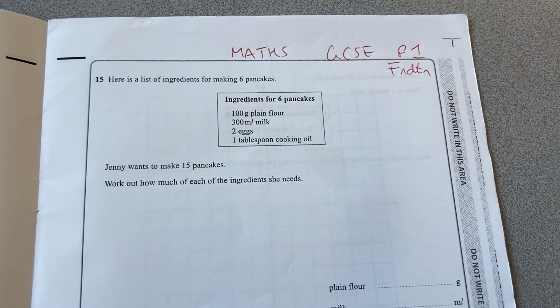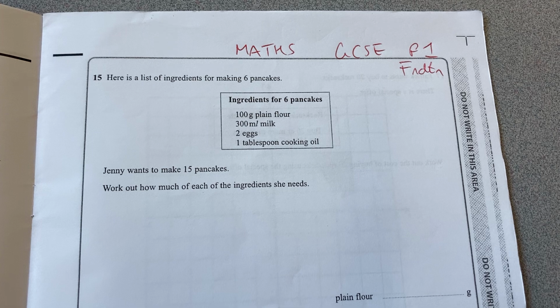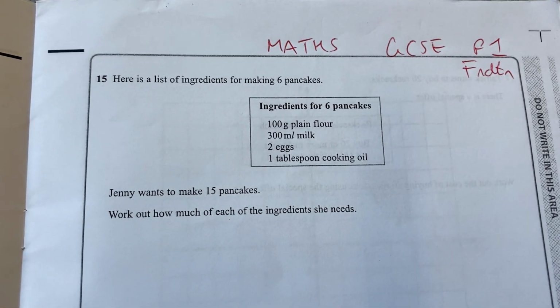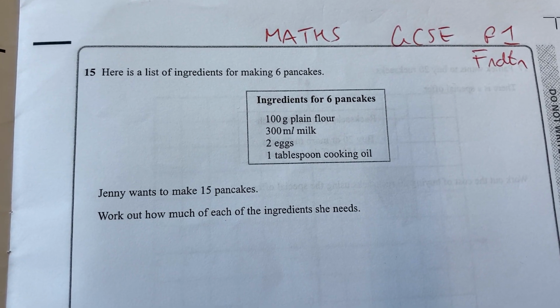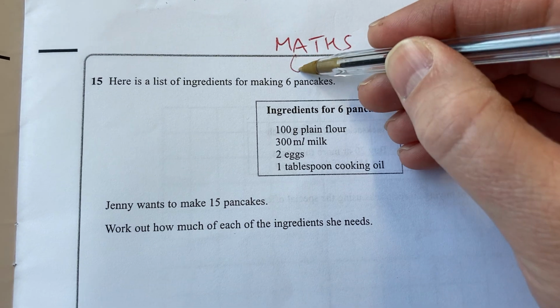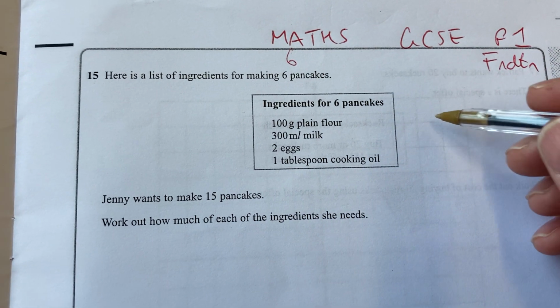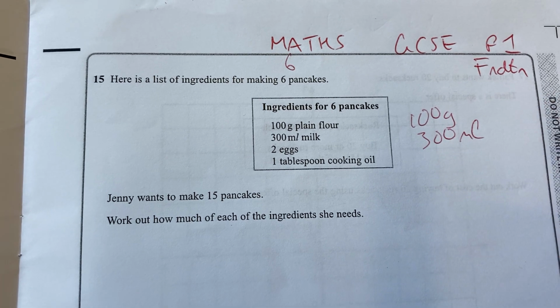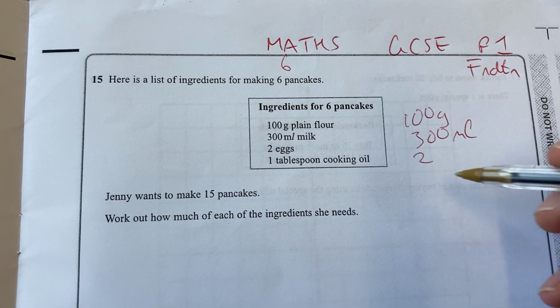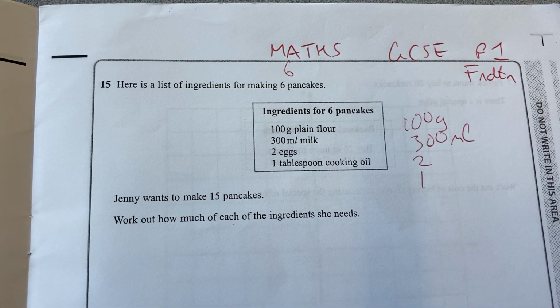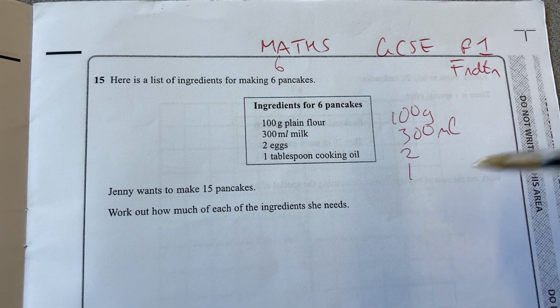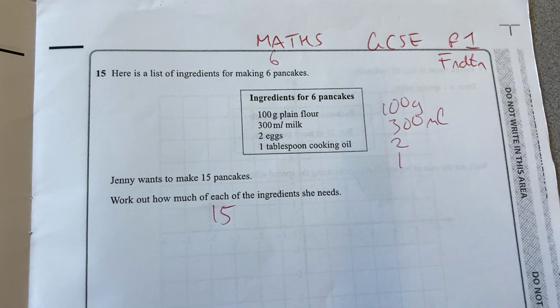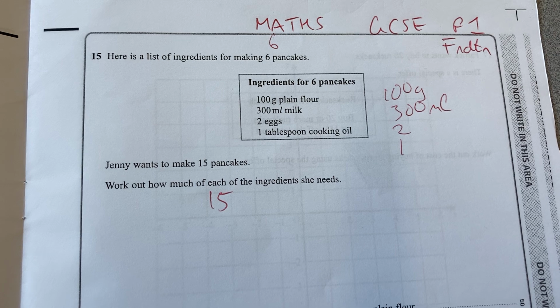We're doing a Maths GCSE Foundation paper to prepare for the upcoming exams. Question 15 says there is a list of ingredients for making 6 pancakes: 100 grams of plain flour, 300 mils of milk, 2 eggs and 1 tablespoon of cooking oil. But Jenny wants to make 15 pancakes. So how much of each ingredient does she need?